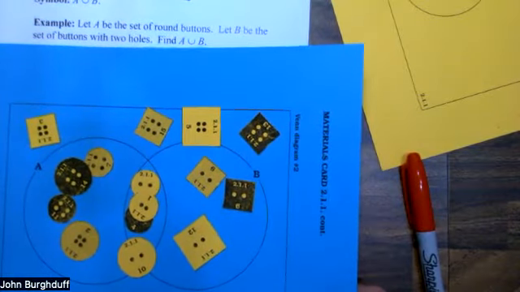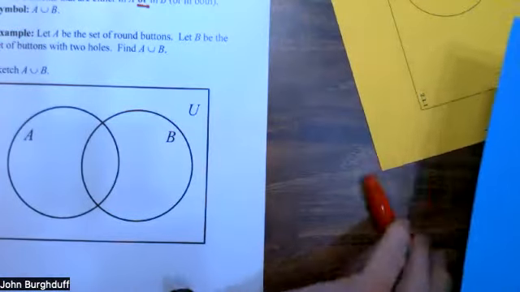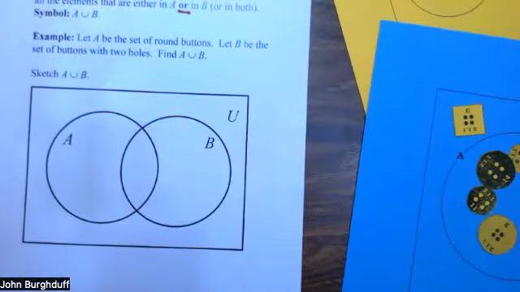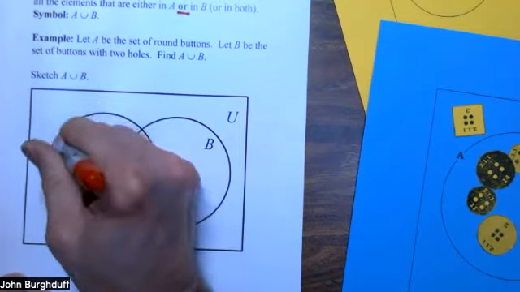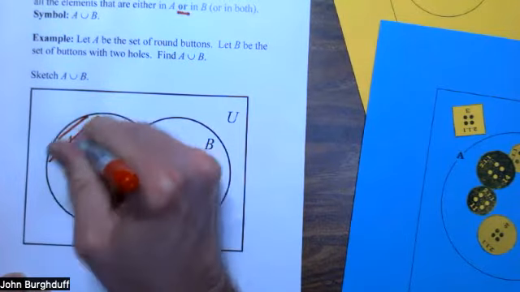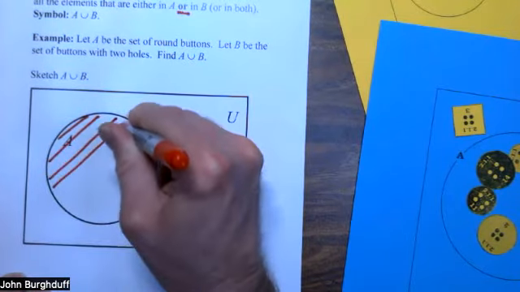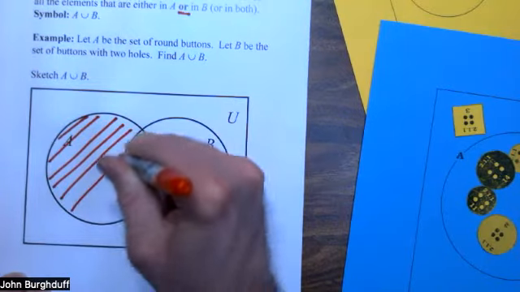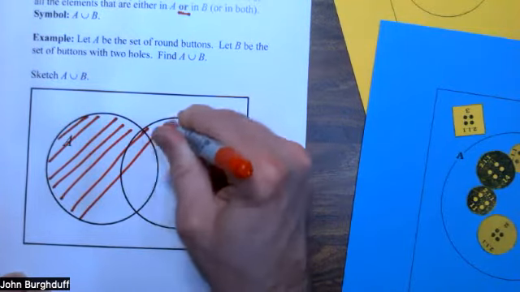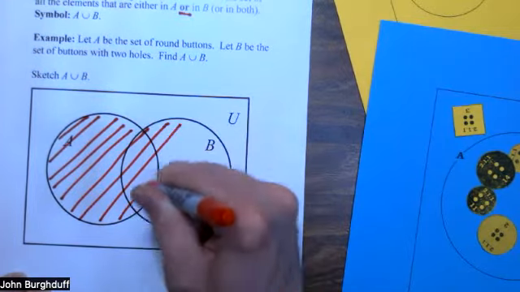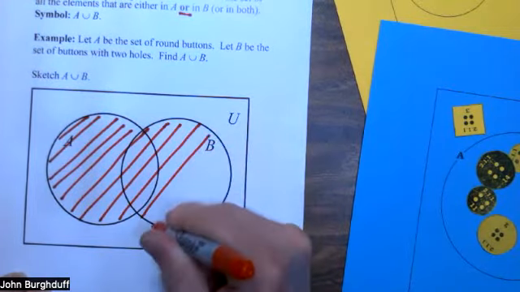Let's again go from the kinesthetic to the visual. The union would be all the elements that are either in A or in B or in both. The union would be all of this.